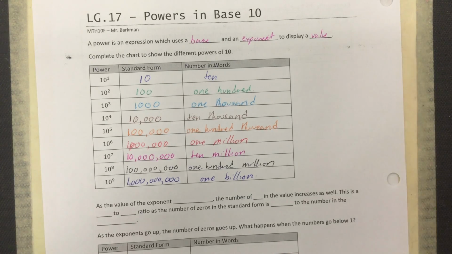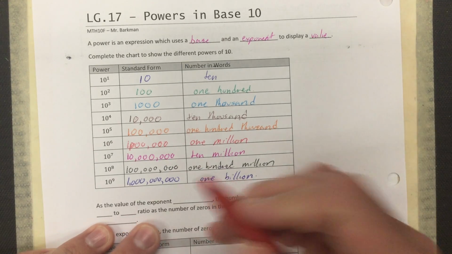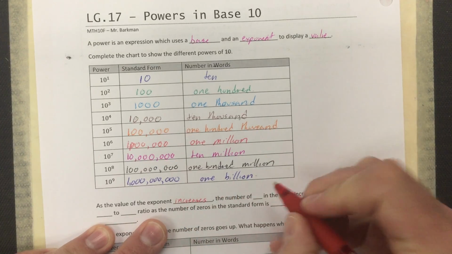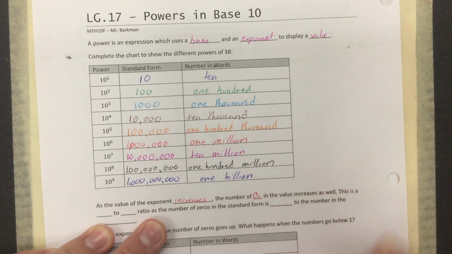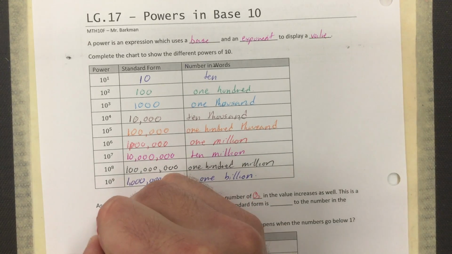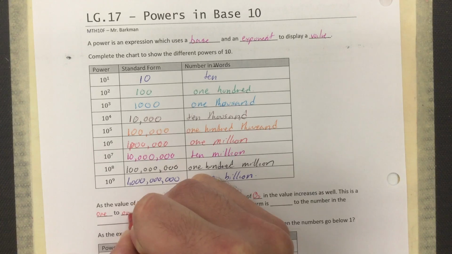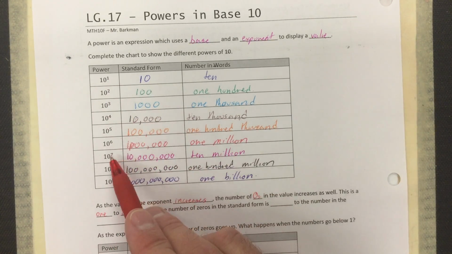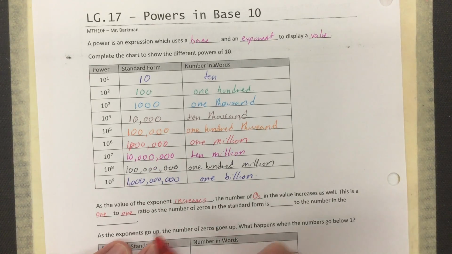Now you'll notice, and again we talked about this, as the value of the exponent increases, the number of zeros in the value increases as well. Okay, and this is what we would call a 1-to-1 ratio. 1 in the power, 1 zero. 7 in the power, 7 zeros.